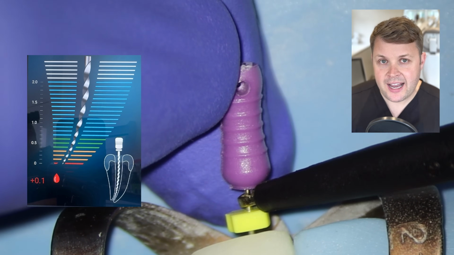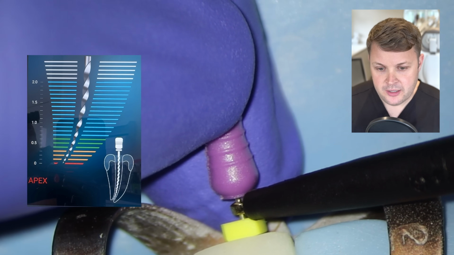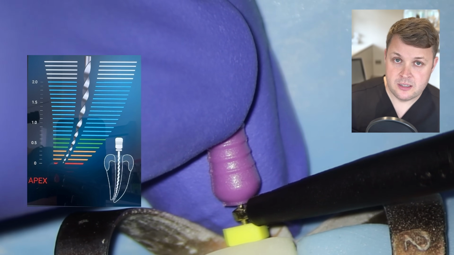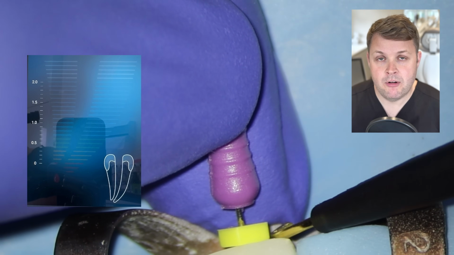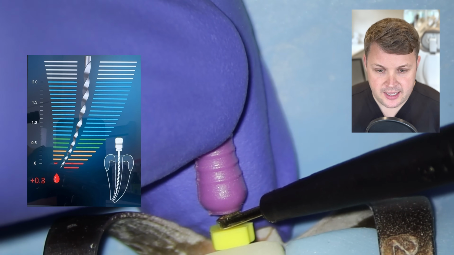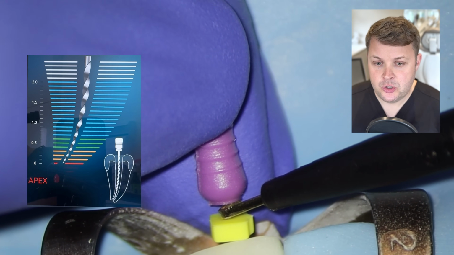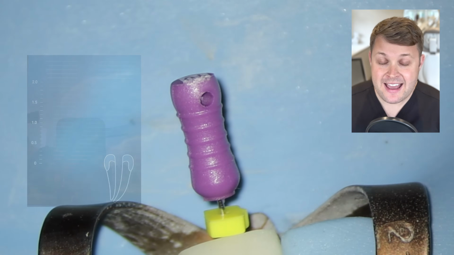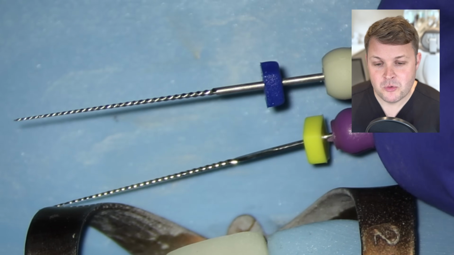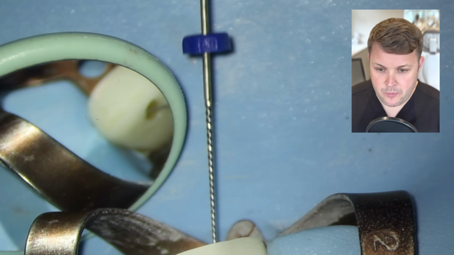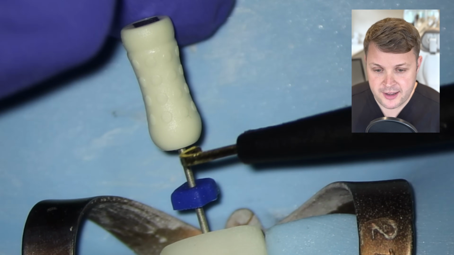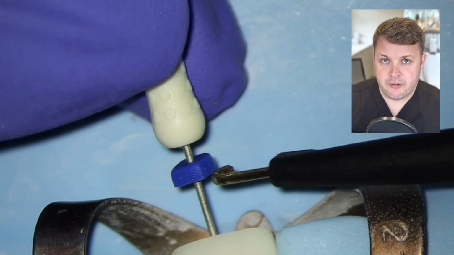What I do in these situations is, if the size 10 is not giving a great reading, it's because the file is too narrow for the opening. So I'm going to flick the size 10 K file out, and I'm going to use a size 15. In fact, the evidence suggests that using a size 15 is more accurate for working length measurements. And when we hook up the apex locator to this size 15 K file, we've got that more accurate and controlled reading.